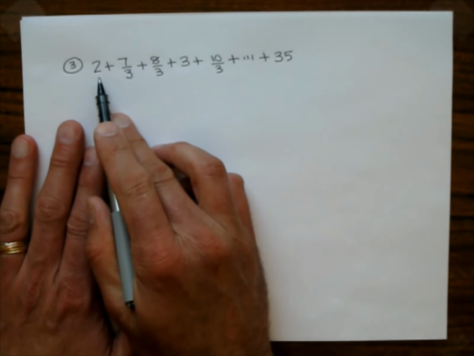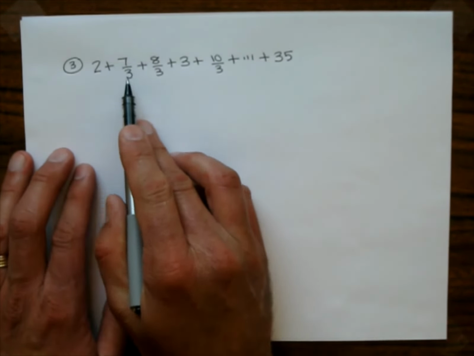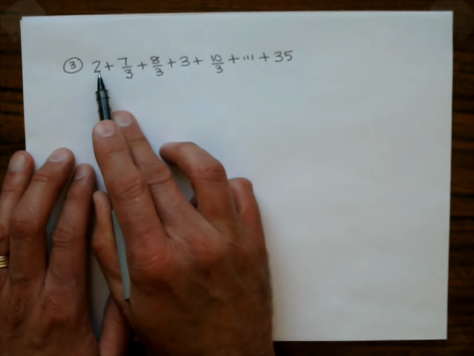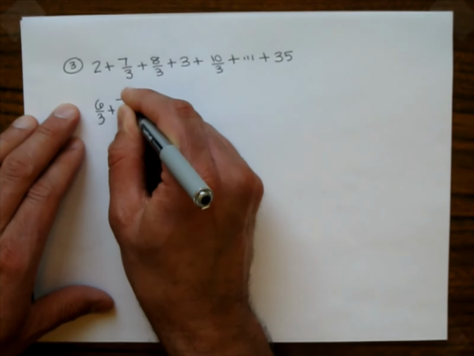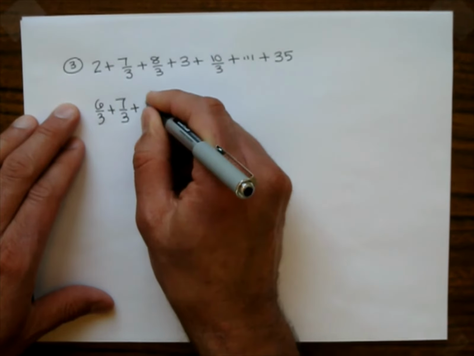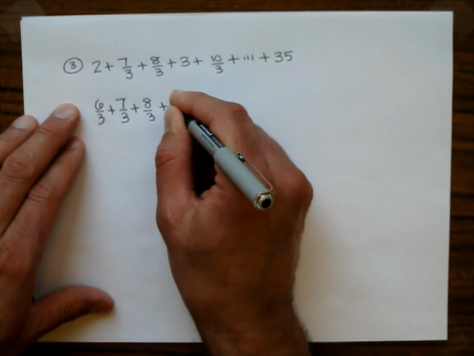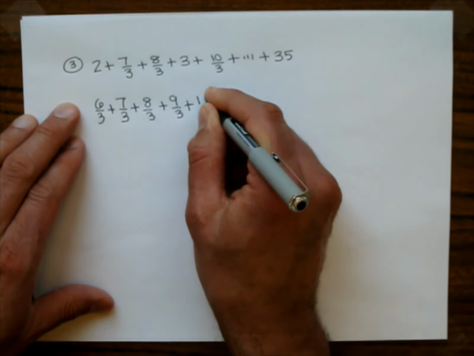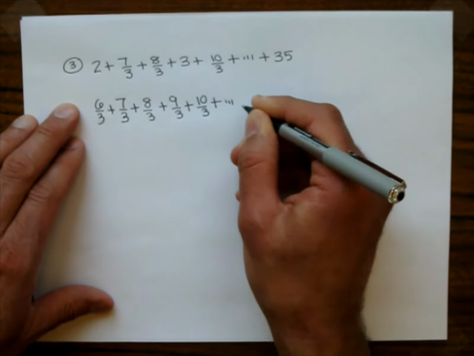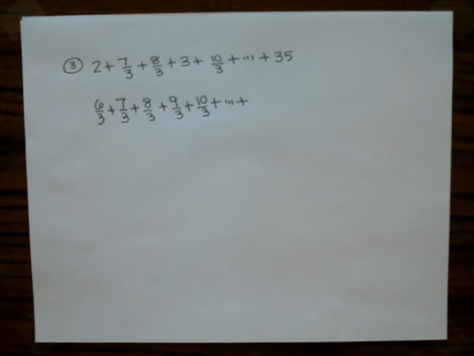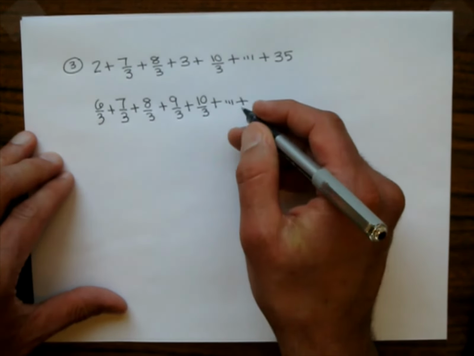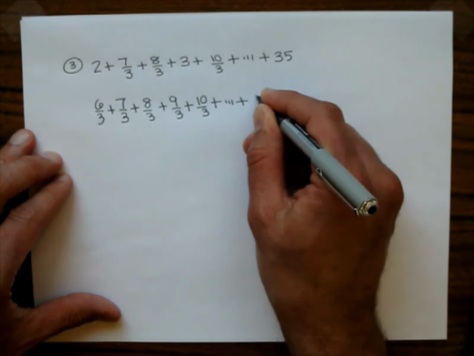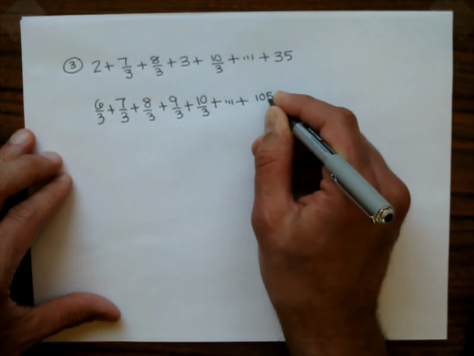Okay, so this problem we have 2 plus 7/3 plus 8/3. So some of these things seem like they don't belong. You could write the 2 as 6/3, and then we have plus 7/3. So I'm just rewriting it plus 8/3 plus 9/3 plus 10/3 plus yada yada yada all the way up to 35. We're not going to write that as 35/3. We are going to multiply top and bottom of that fraction, 35 over 1, by 3. So we'll get 35 times 3 is 105 thirds.